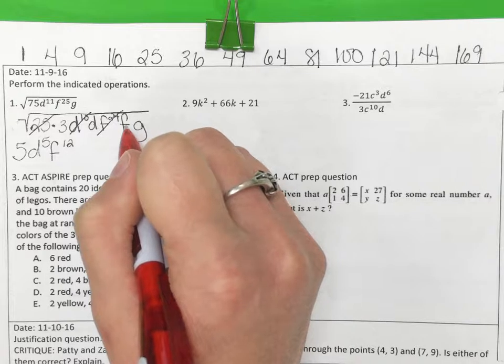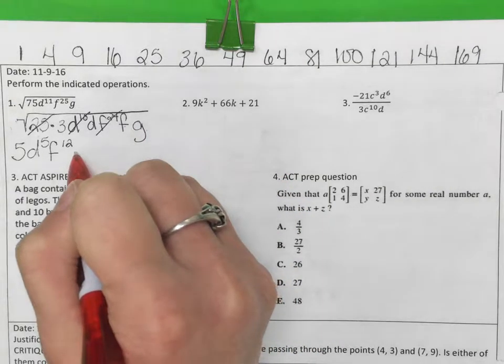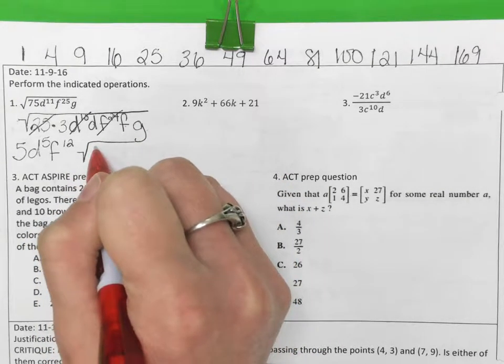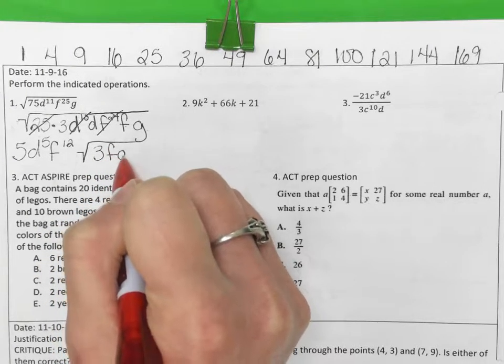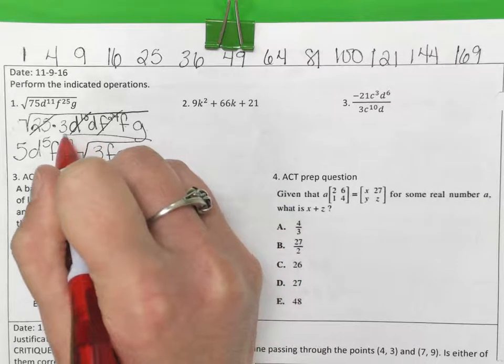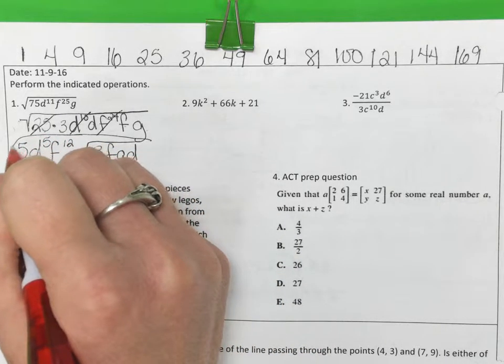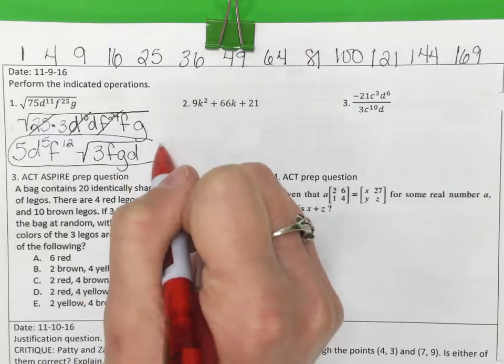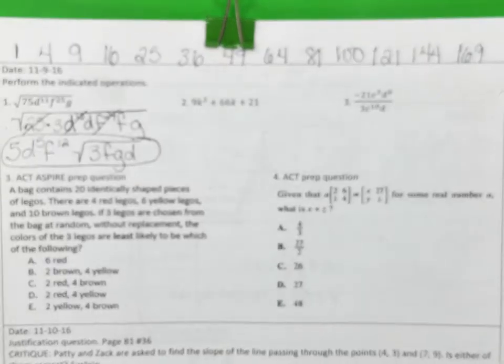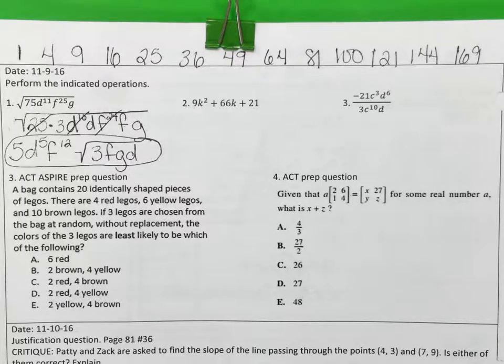Can't take half of 1. So everything else stays inside. So 3, F, G. What about D? Did I forget a D? Yeah, I did. Oops, so I'm just going to stick it in the back. Thank you, Allie. Is it wrong? No, doesn't matter. 2 plus 3 and 3 plus 2 are the same thing. Right.